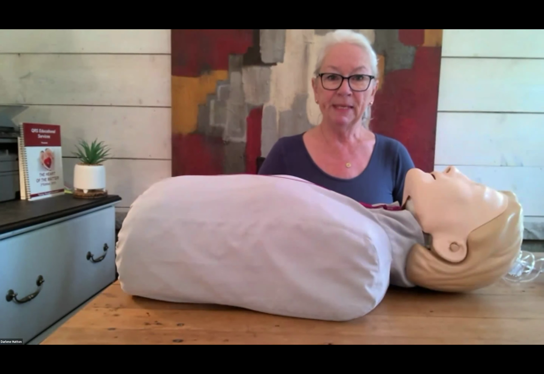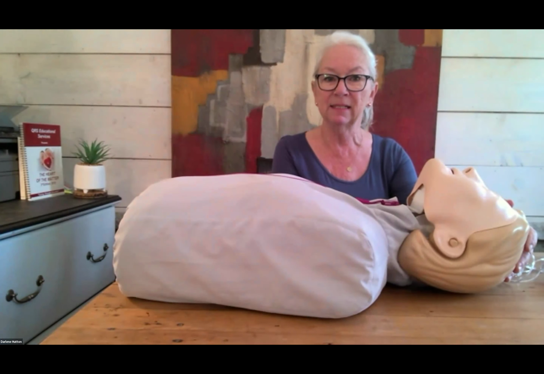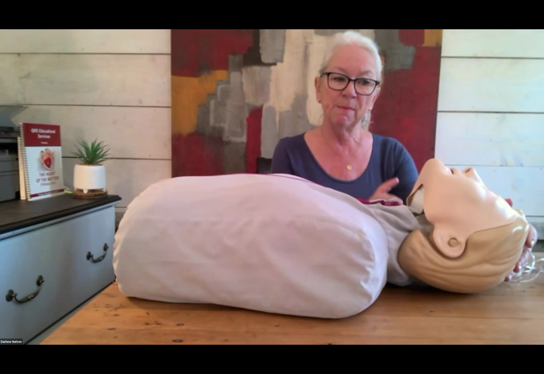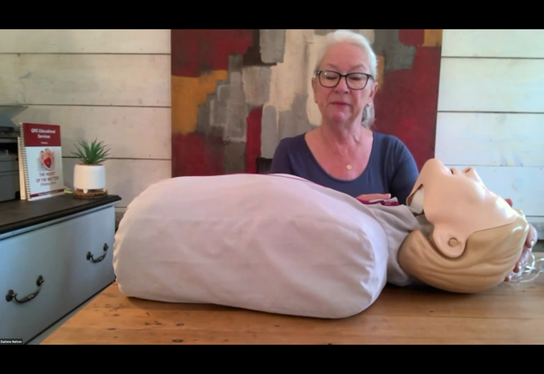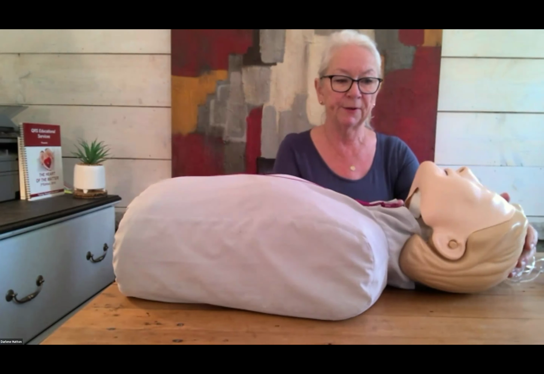In terms of position, it's really nice to have that head tilt chin lift to visualize the vocal cords. And so you may want to prepare ahead of time, get a towel or pillow to put under the nape of the neck if required.